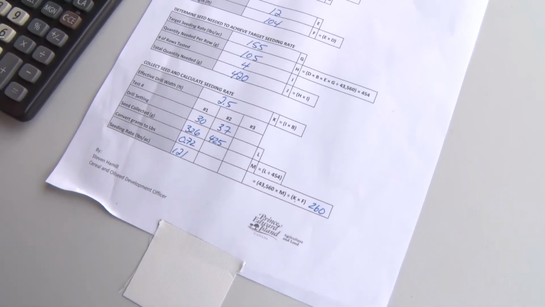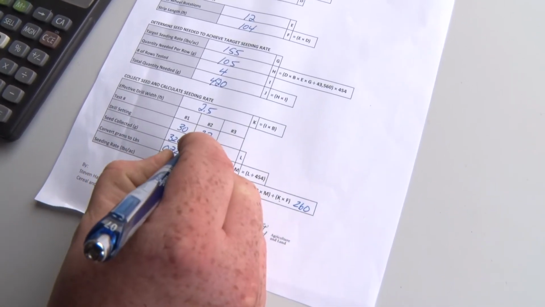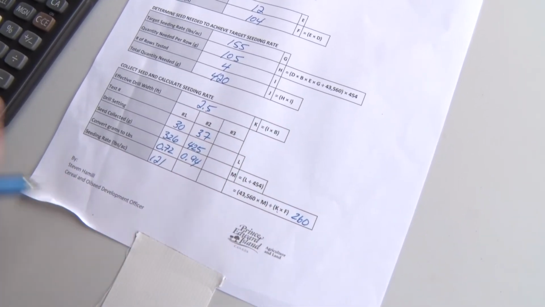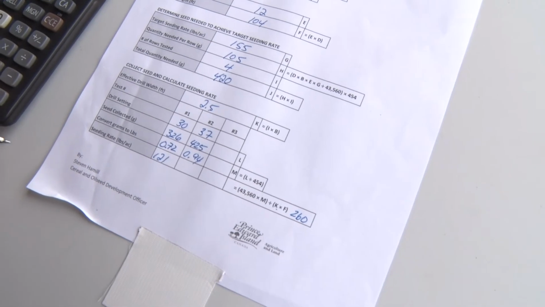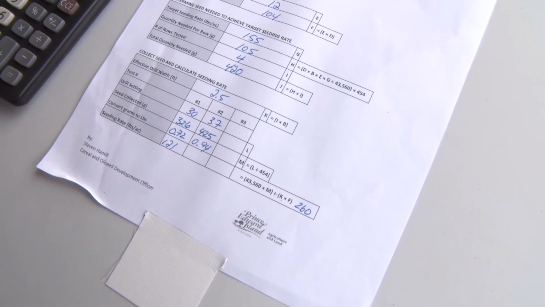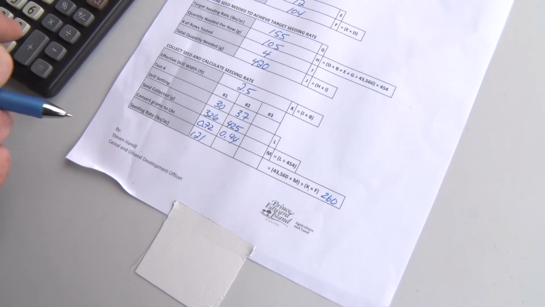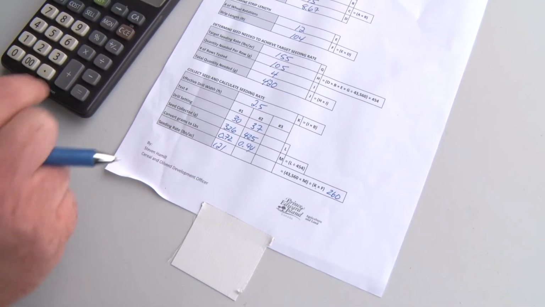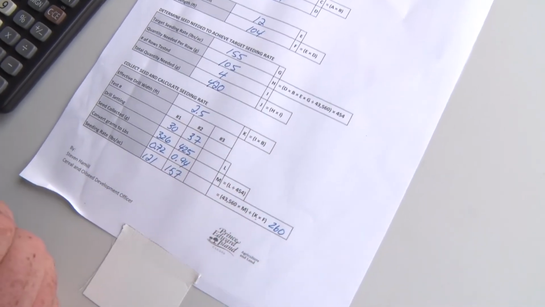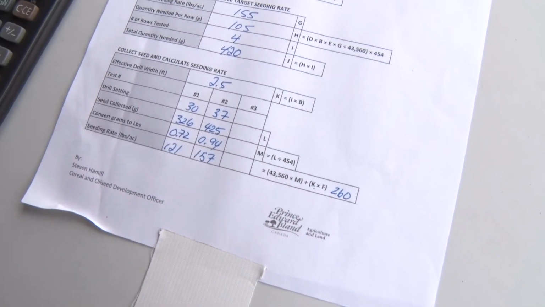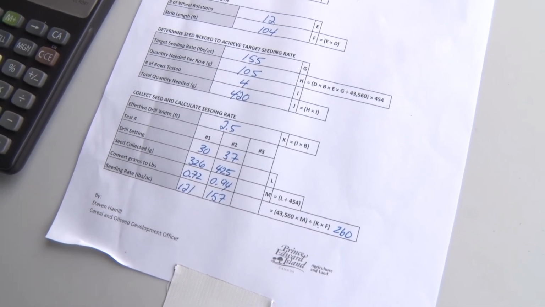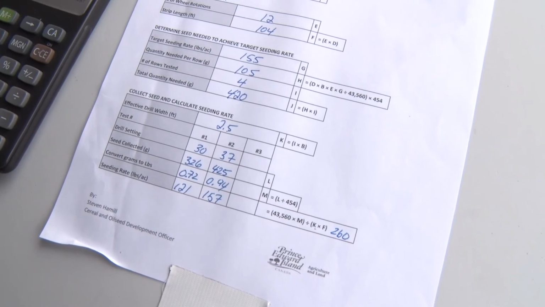Divided by 454, we had 0.94 pounds. And we'll do the math. 43,560 times 0.94 divided by 260 equals 157 pounds per acre. And our target was 155, so that's within our 2 to 3% range. So we're happy with that, so we'll just leave it there.